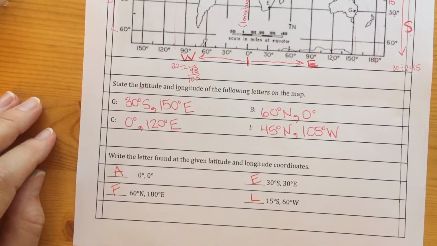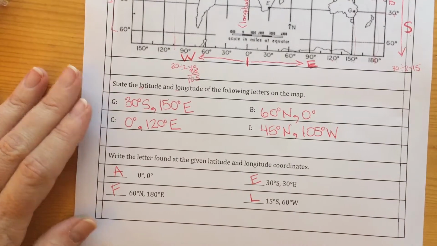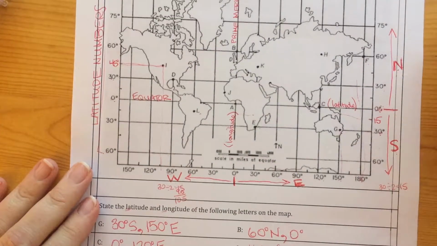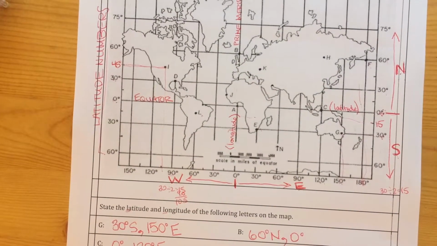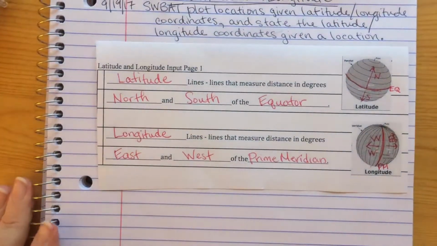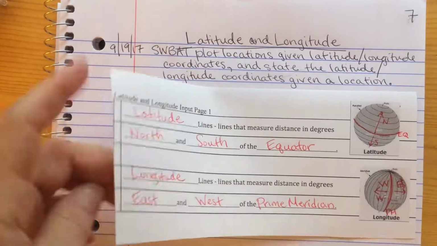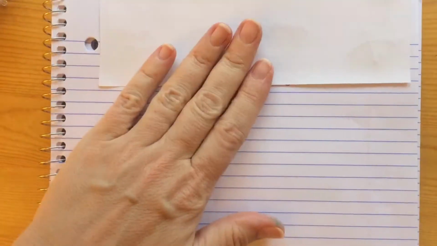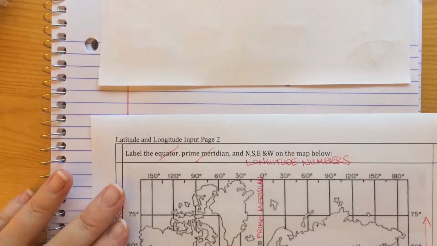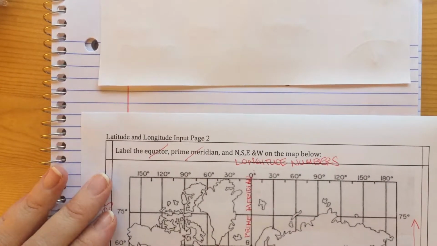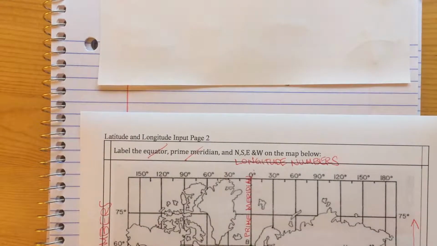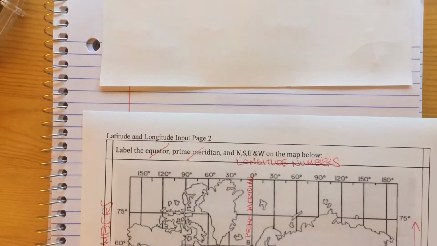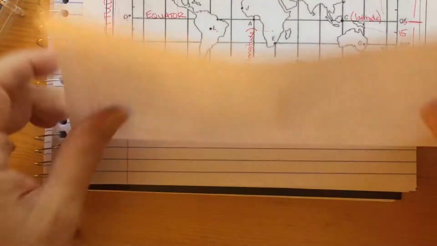Okay. All right, so that's it for your latitude and longitude notes or your input page. You want to now attach this to your notebook. We've already attached, or you should have already attached, this input page number 1. Should go right there. And then what I suggest is flip that up, and then you can tape this page. It's not going to fit, so you're probably going to have to fold it. Take one piece of tape, tape the top right there.